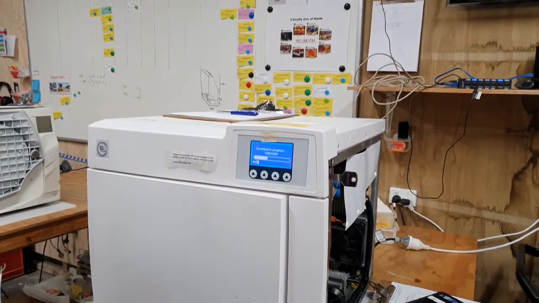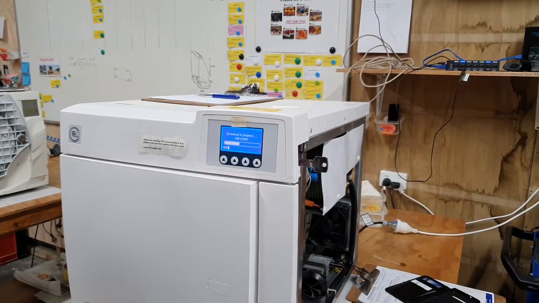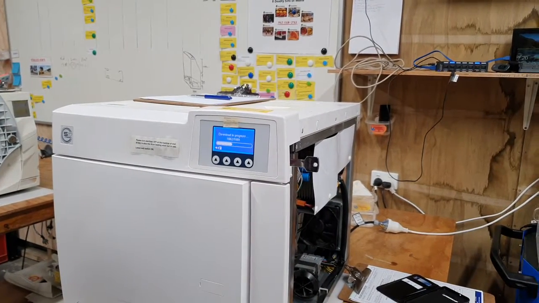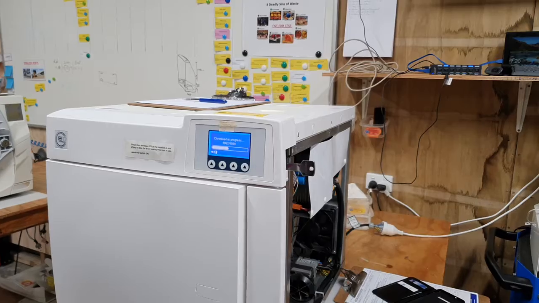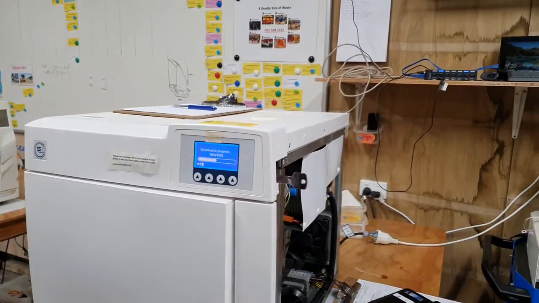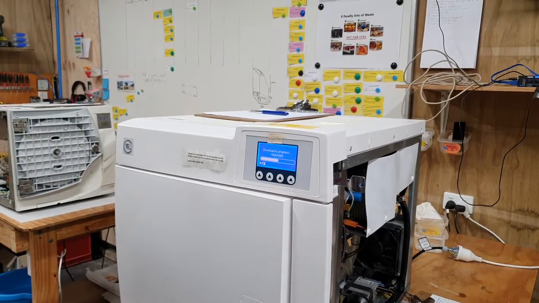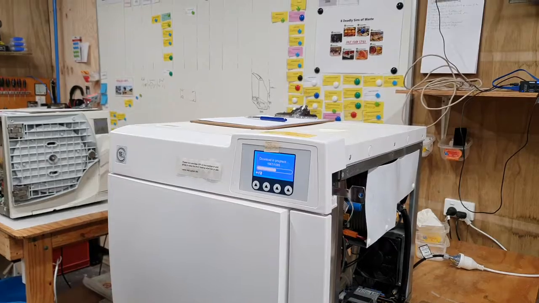So the memory sticks on these can be a little bit fussy, so we want them formatted in the FAT format mode. FAT32? No, FAT. Just FAT? Just FAT. And hopefully that gives us a good result, and the USB sticks need to be less than 2 gigabytes, so the smaller the better.